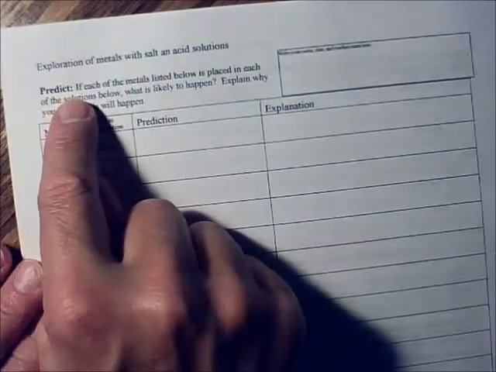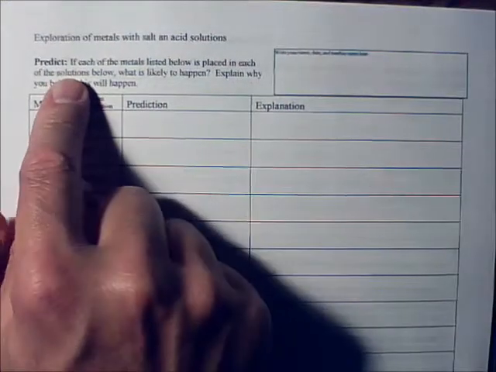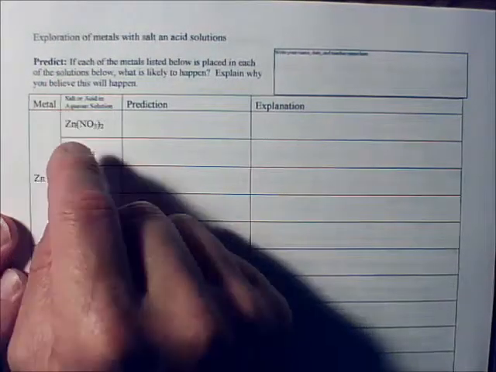All right. What it says here at the top. Can you read? No, I cannot. Oh, you're in high school. You can read. Come on.